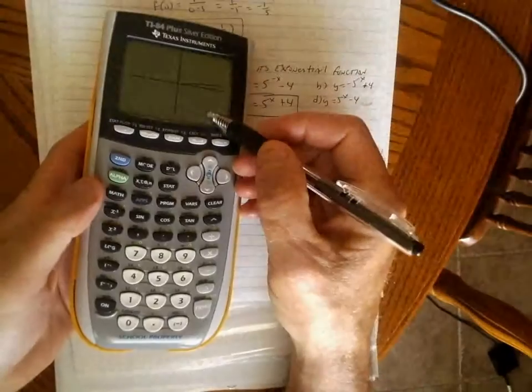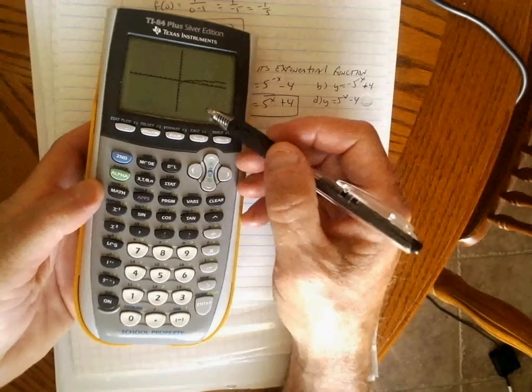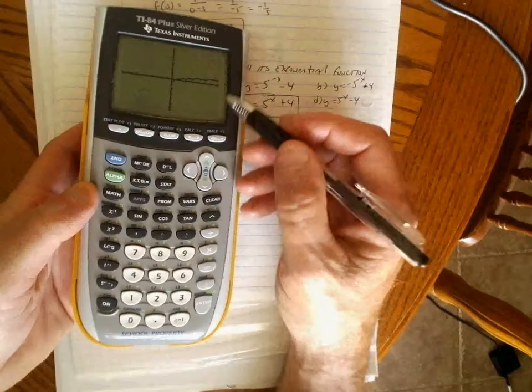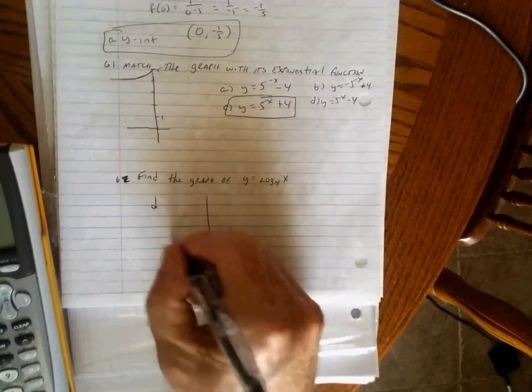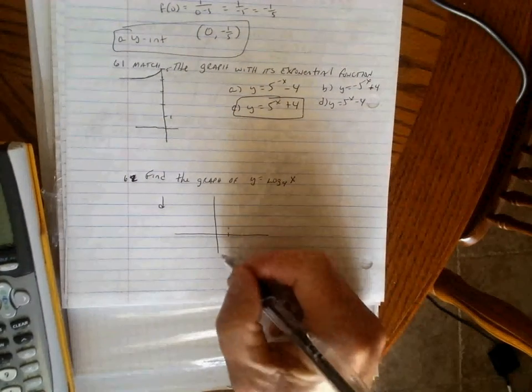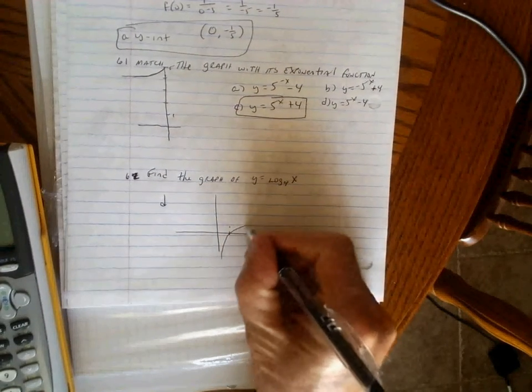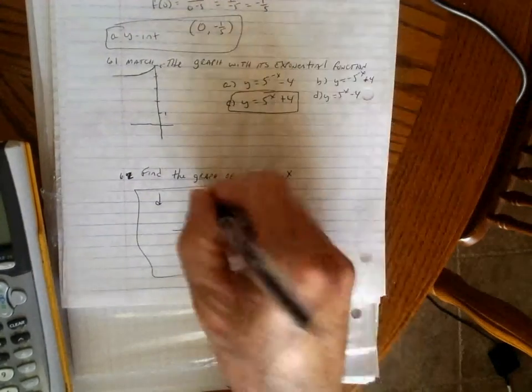And when we look at the graphs that they present to us, this graph goes through the x-axis at 1. There's 2 graphs shaped like this. One goes through the x-axis at 1, the other at 2. This is answer D. And that's day 9.